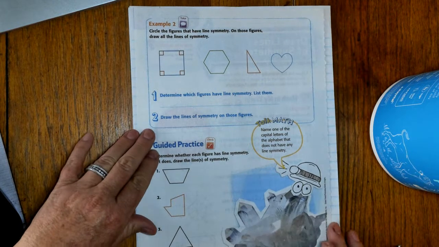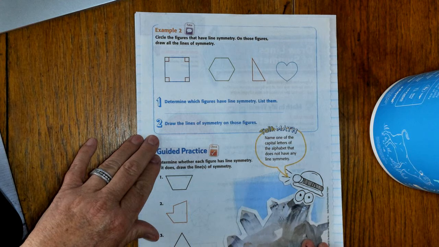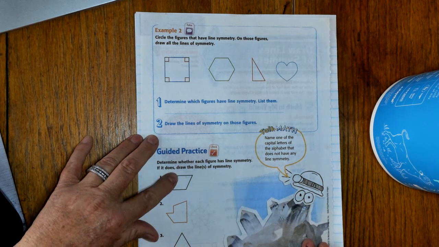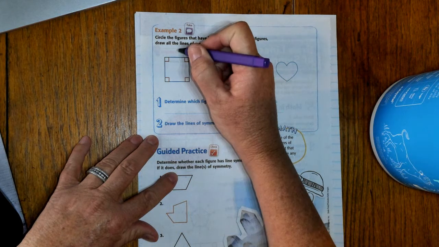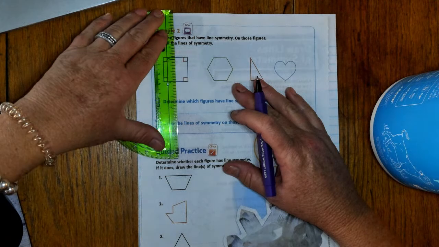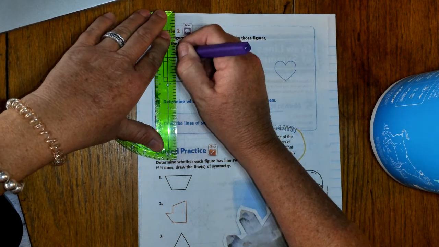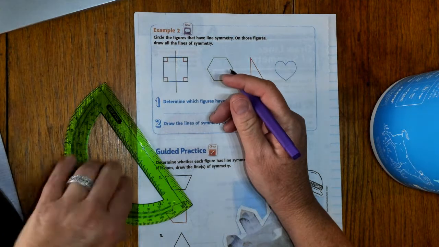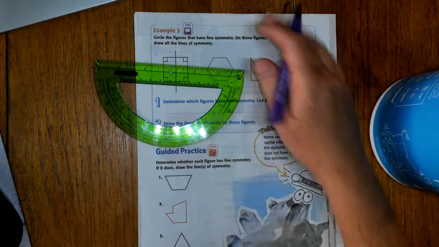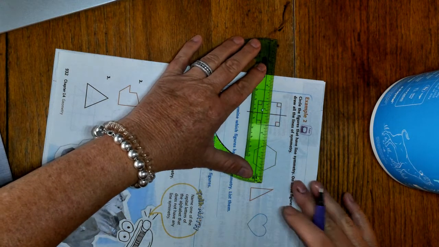Example 2. Circle the figures that have line symmetry. On those figures, draw all of the lines of symmetry. Okay, so I can tell that there's 1. I could also tuck this right in half here.